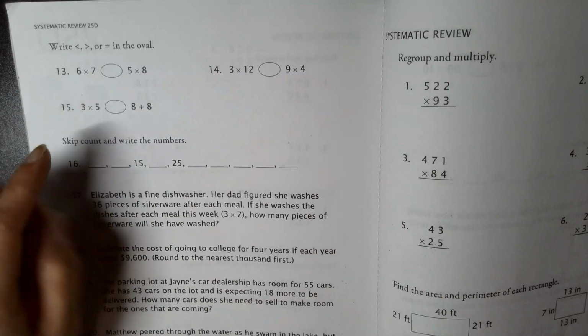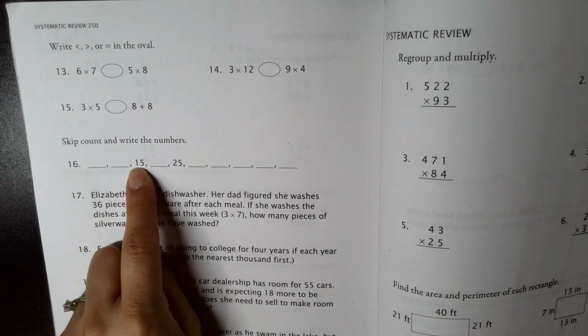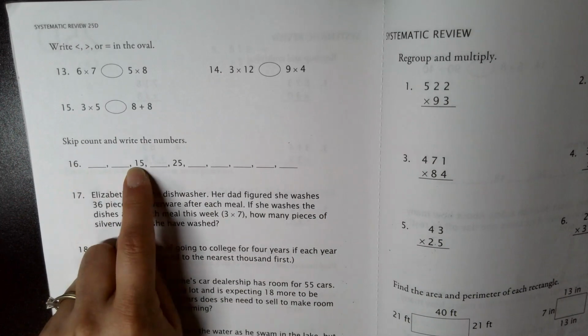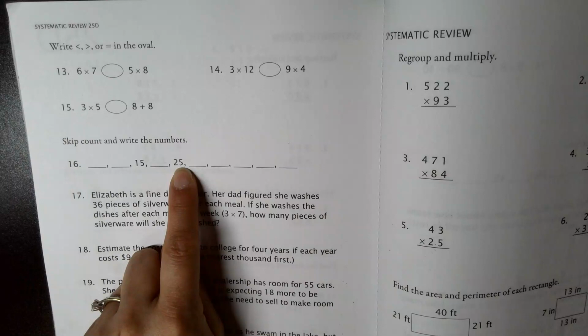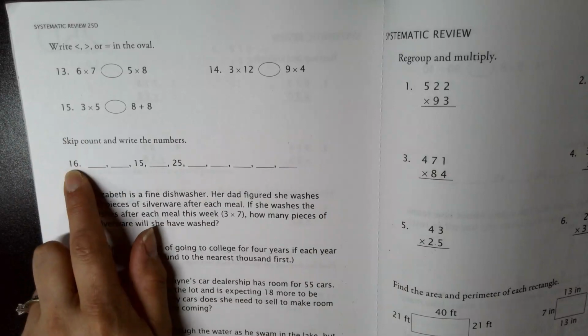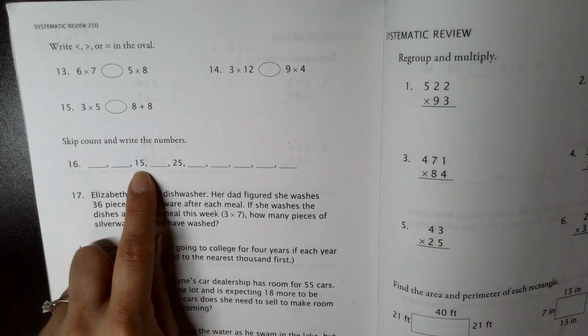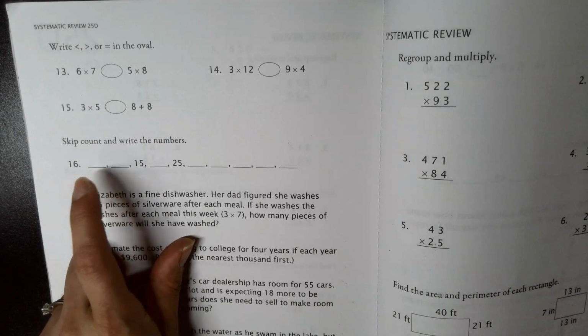And then this is again skip counting. And if you look at the 15 and the 25, then it's kind of easy to figure out, if we know our times tables, which number this is going to be. We can try 2, but we know that 5 is an odd number, so 2 is not going to be it. We can try 1, but there's no way that two spots in the front are going to get us to 15, because we'll just do 1, 2, 15.